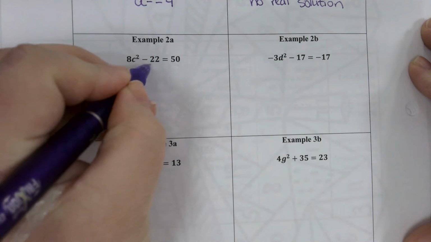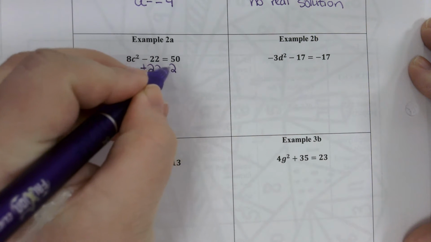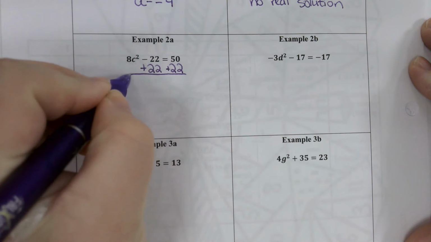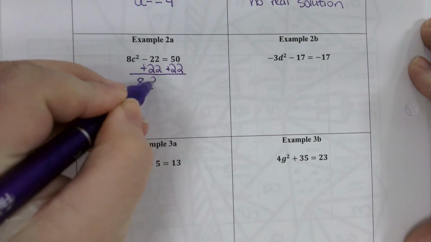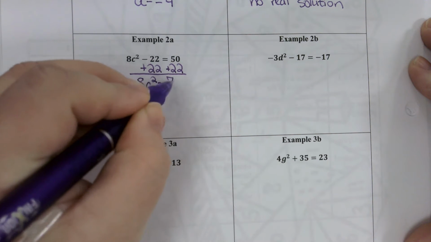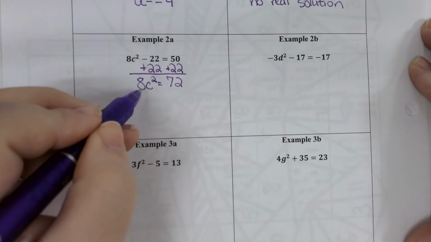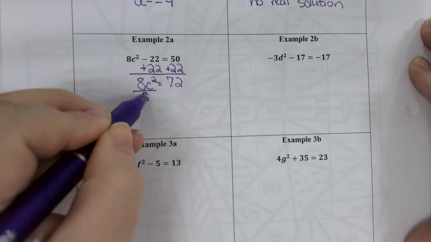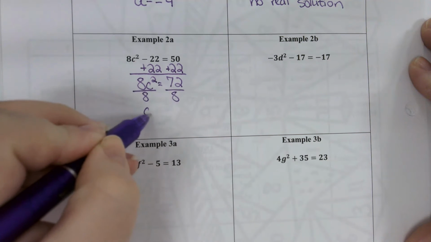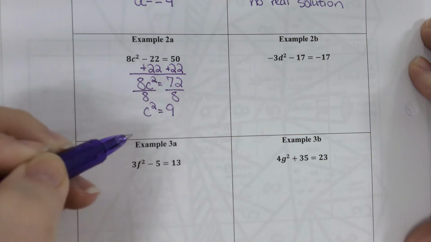I have to add 22 to both sides. Remember, we get rid of addition and subtraction first. That leaves us with 8c squared equals 72. Then I have to do any multiplication or division. So I have to divide both sides by 8, leaving me c squared equals 9.